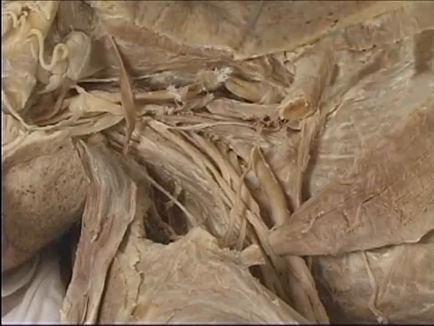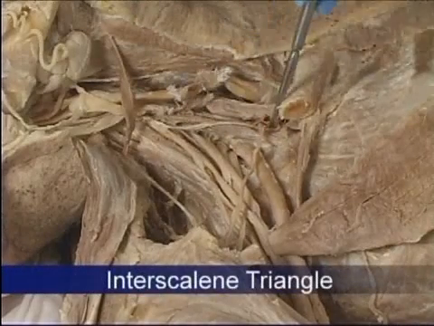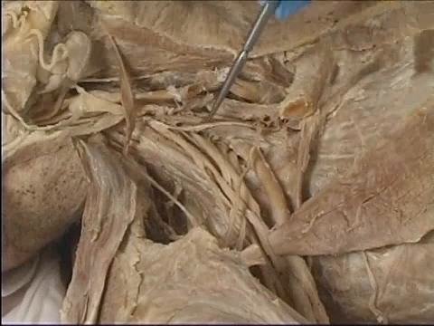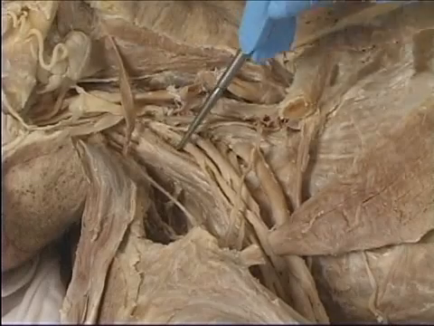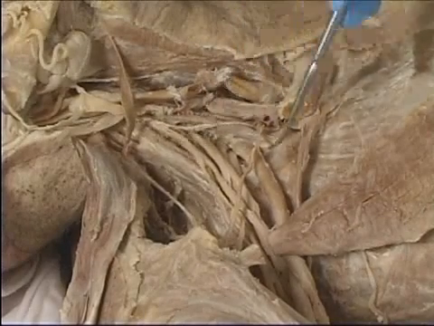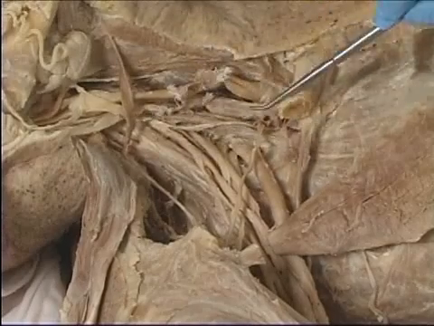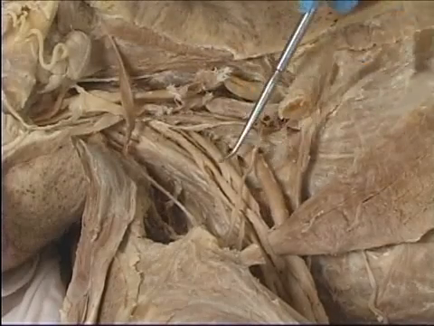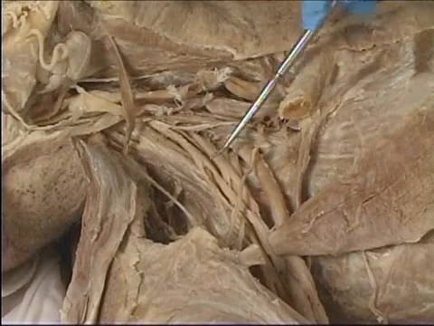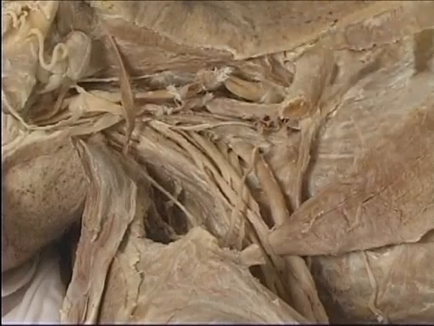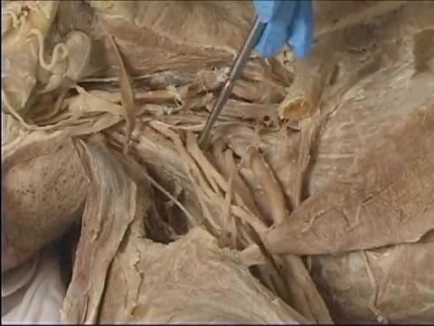The second compression site is the interscalene triangle. Interscalene triangle is the scalenus anterior muscle, scalenus medius muscle, and the first rib. This triangle can get compressed by an extra rib, which is called cervical rib. And the cervical rib usually compresses the C8 and T1 roots.